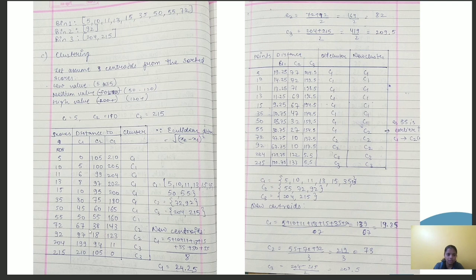By doing this, for example here 67, 38 and 143. The minimum value is 38, so we place 72 into cluster 2. Similarly, 210, 105 and 0. So 0 is the minimum value, so we place 215 into cluster 3. We have to perform this method until our old cluster and the new cluster become the same. So our new clusters are C1, C2 and C3, which contain these data points.